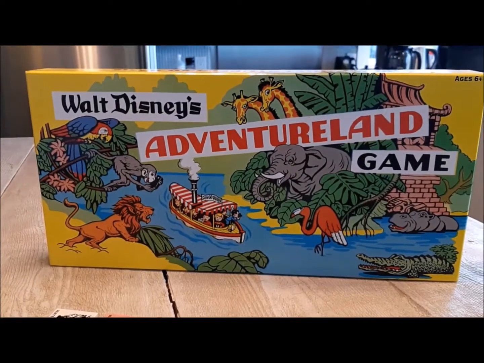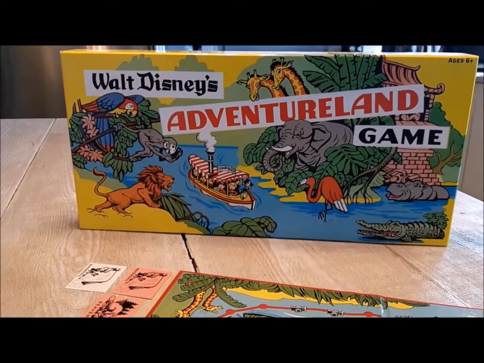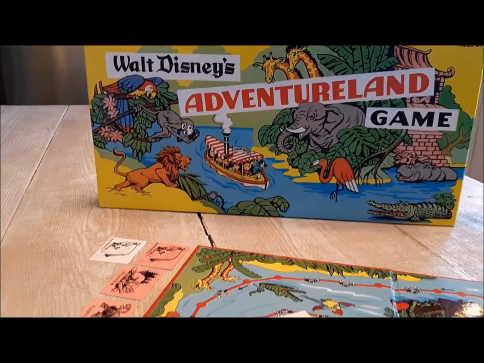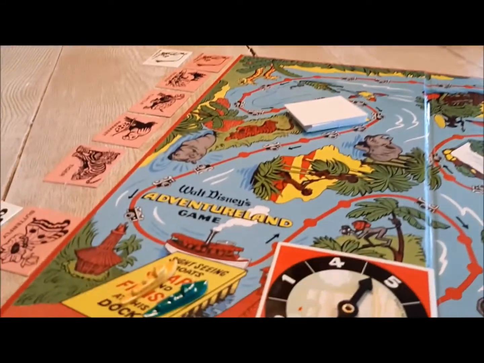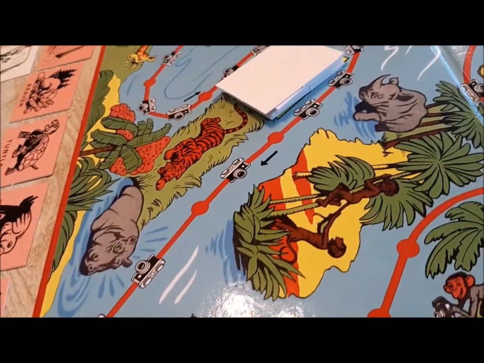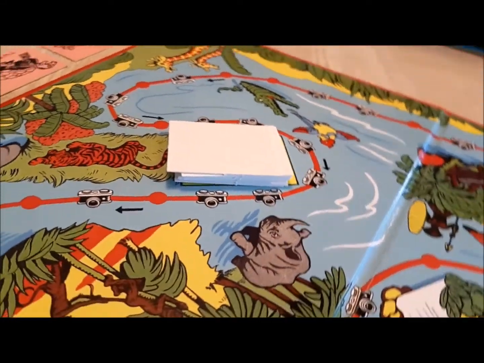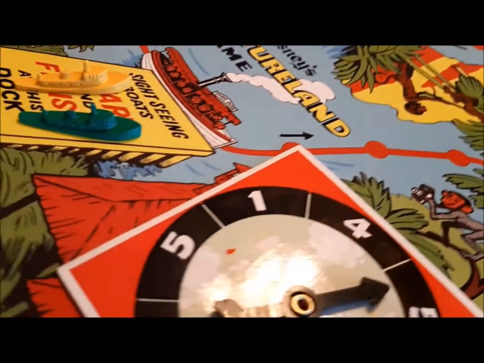Today we are playing Walt Disney's Adventureland game, which dates back to the 1950s. The aim of the game is to travel around the board and take photographs of all the animals pictured on the board. In order to do that, we travel in these sightseeing boats.